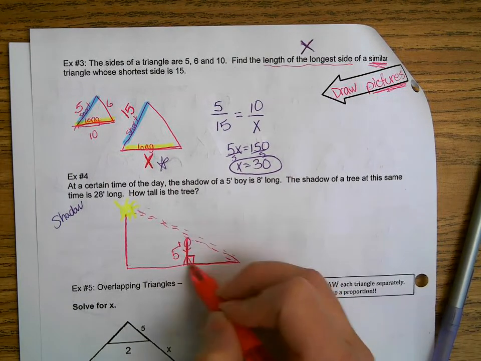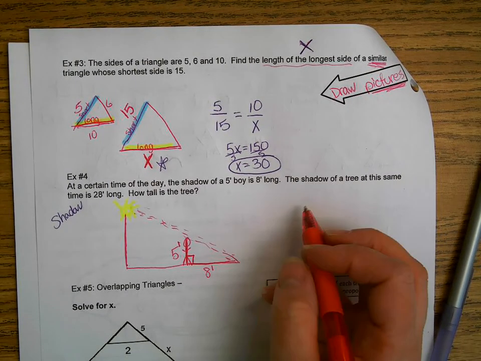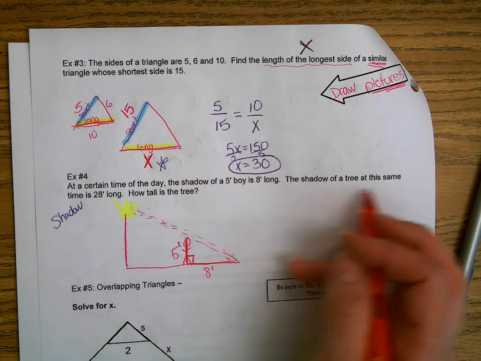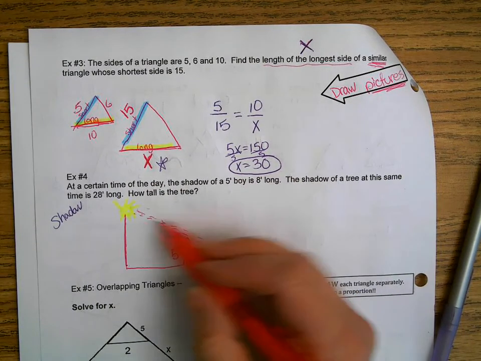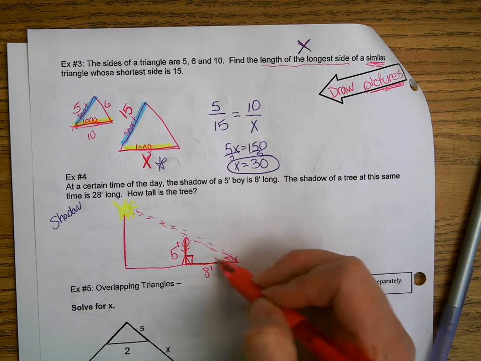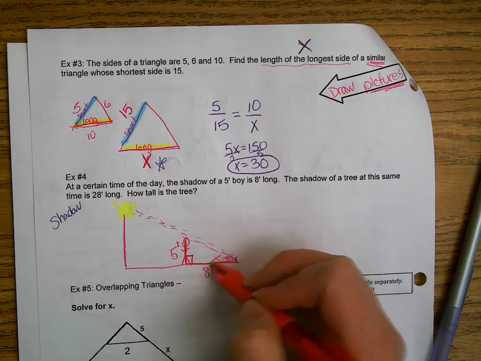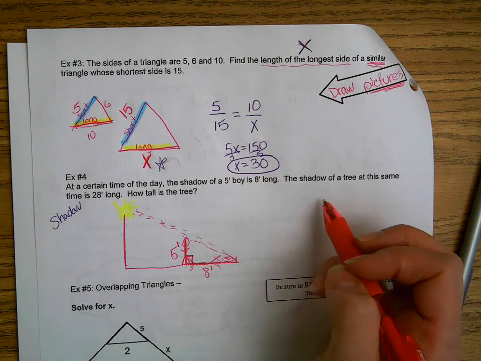Okay? 5-foot boy becomes 8 feet is the shadow on the ground. The shadow of a tree at the same time of day. So again, we have a right triangle formed here because the rays of the sun are coming down, and that's what creates the shadow down on the ground. Okay.